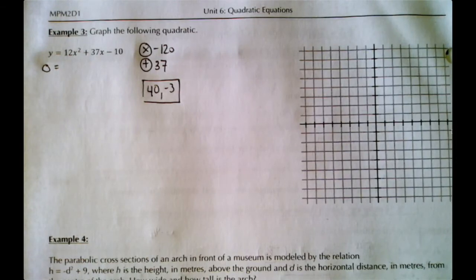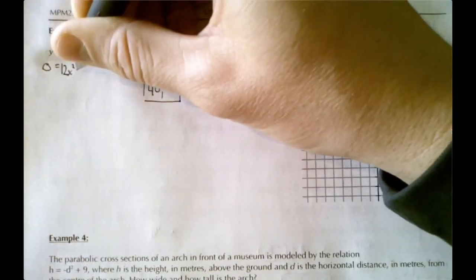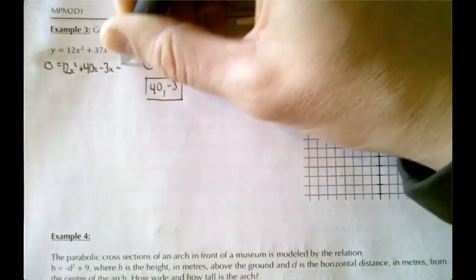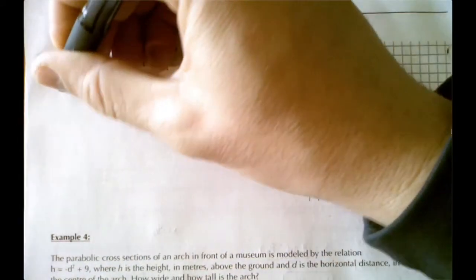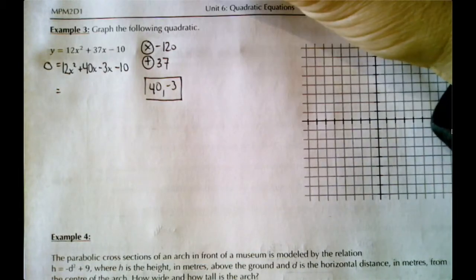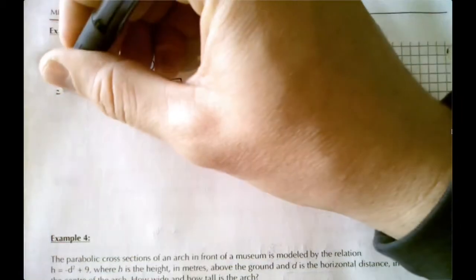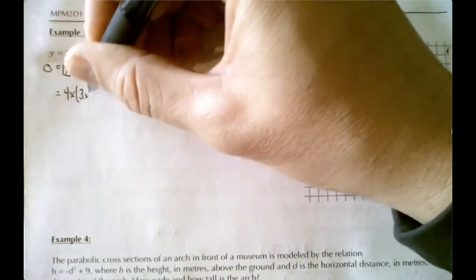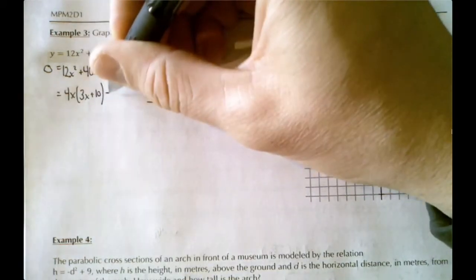So we can use those numbers to do some decomposition. 12x squared plus 40x minus 3x minus 10. Now we're going to group the first two terms and common factor. Looks like 4 is the greatest common factor, and there's also an x in both terms, so I'm going to do 4x. And that leaves us with 3x plus 10. What's common to the last pair is they both have negative signs, so I'm going to common factor negative 1.